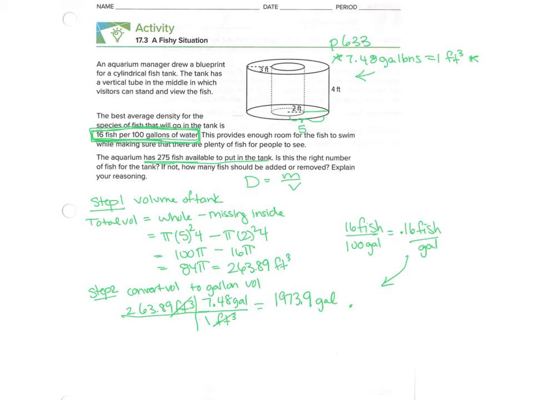That's kind of a weird thing to think about, huh? But I can fit 0.16 of a fish in each one of these gallons. So now my gallons are going to cancel, and when I multiply 1,973.9 times 0.16 fish, I get 315.8 fish.